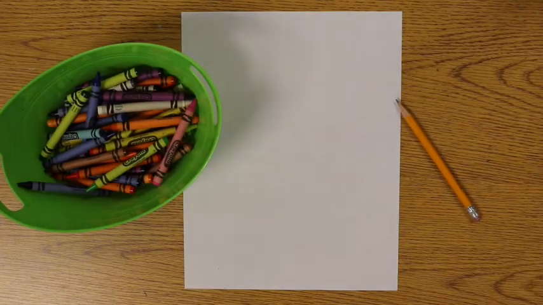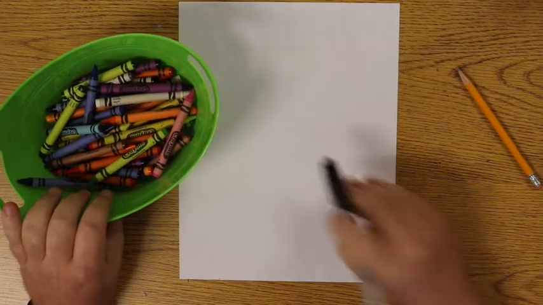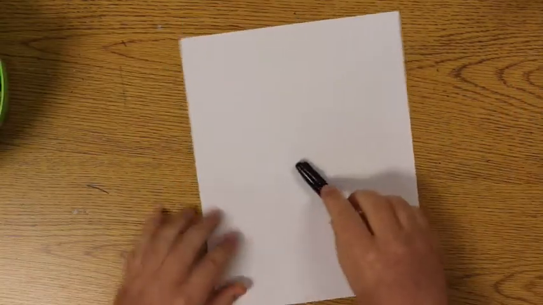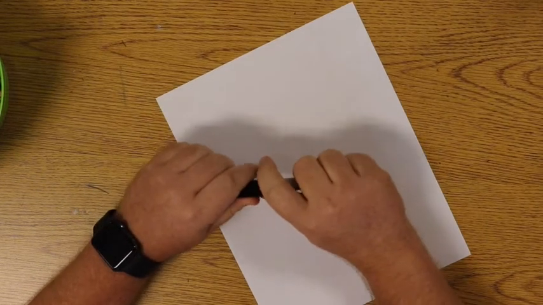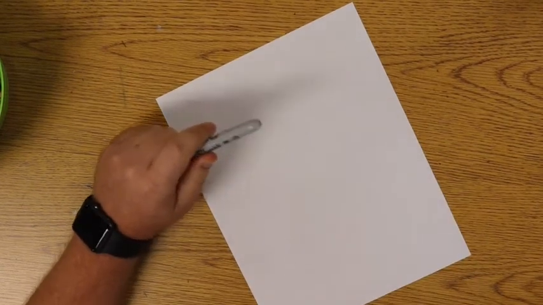Alright, my friends, so for your art project this week, which is going to be creating a portrait, you're going to need a piece of paper, a pencil, something to color with. I'm going to use a marker just so you can see it, but as always, please use a pencil first. That way if you make any mistakes, you can fix them.